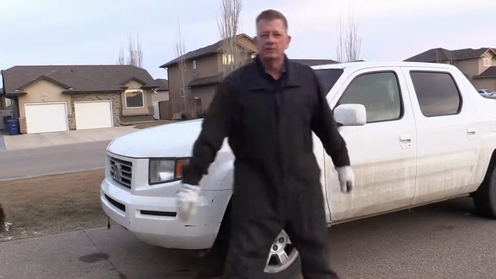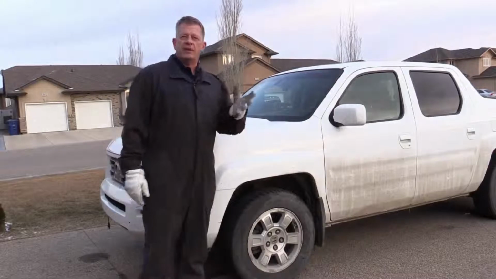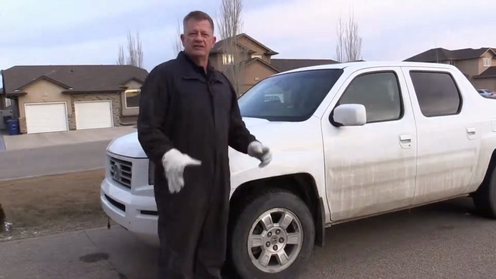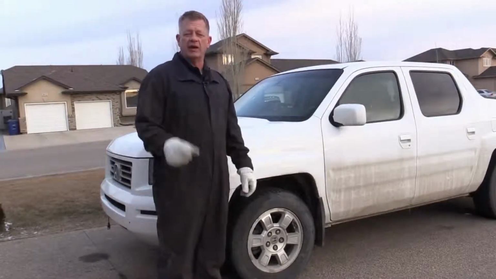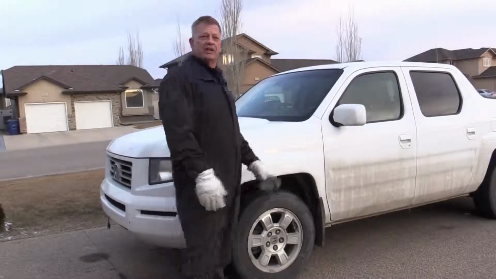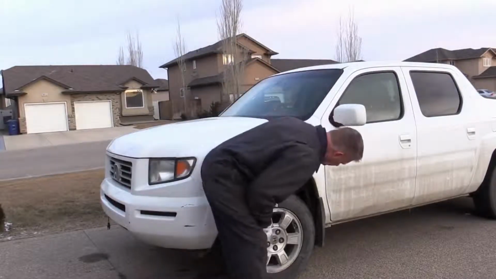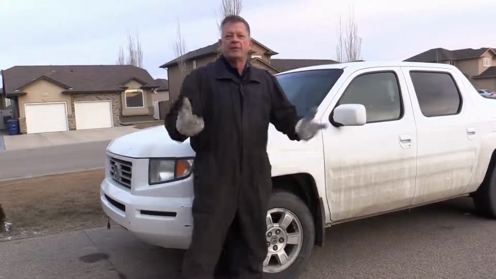Here's what I mean. This is my wife's truck. There's been a bit of a noise in the front end when she steps on her brakes. It sounds like the brake pads are maybe a little bit light. So I'm going to take a look. I'm going to see what they look like. Oh, they look okay from here.